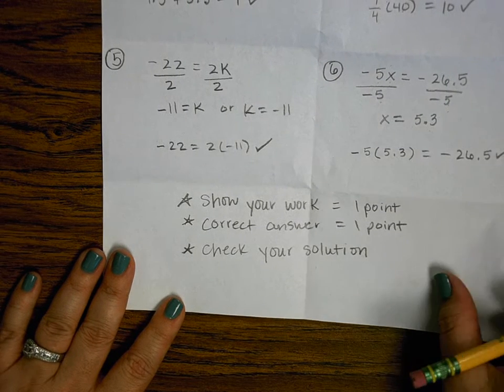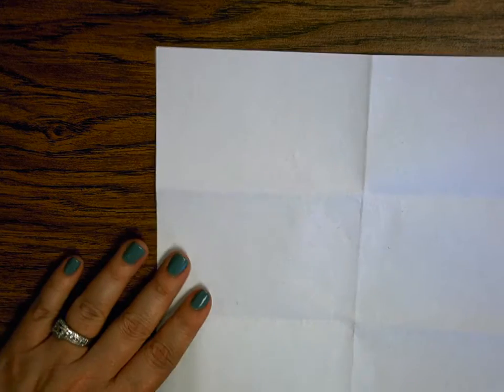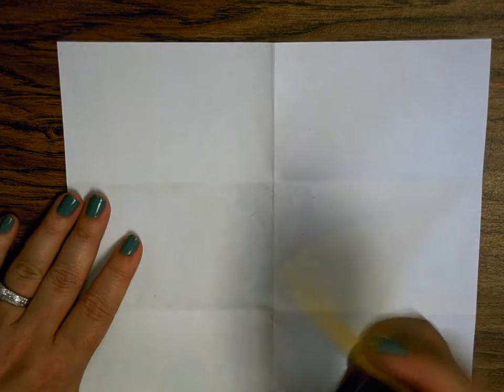Okay, let's flip this over and we'll do the inequalities. Okay, so number 7.